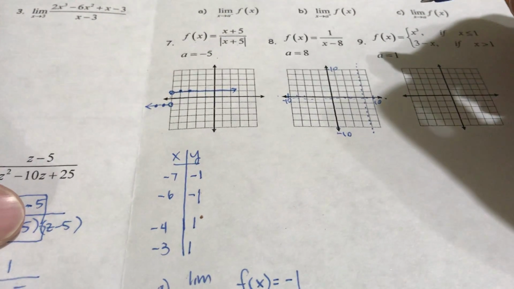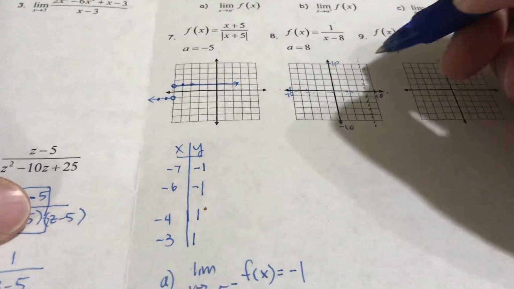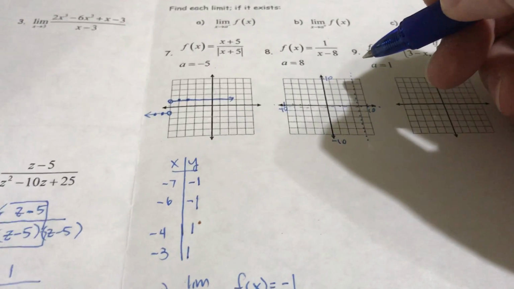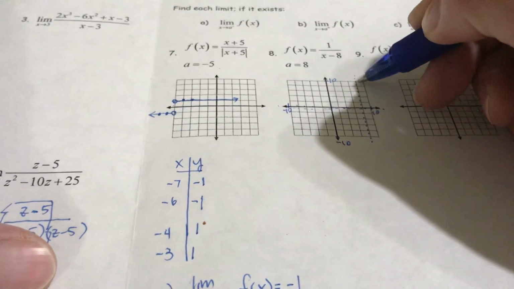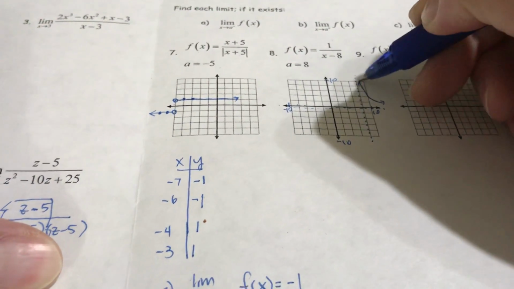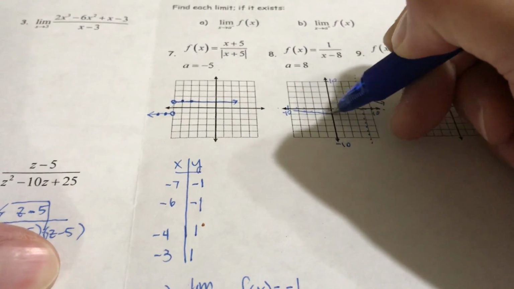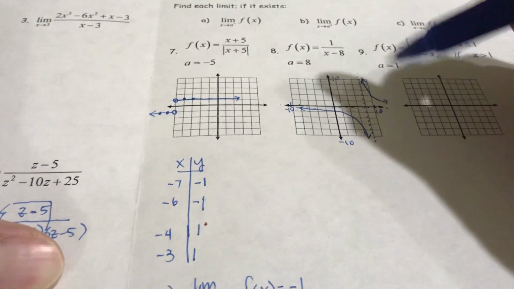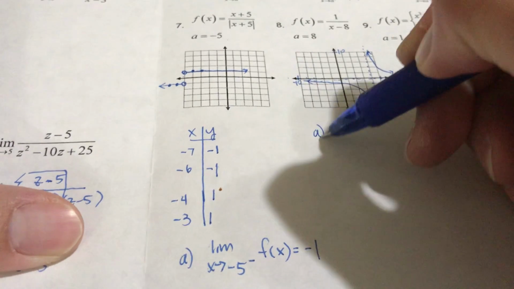Because we're only looking at behavior, you don't really need exact points for these graphs. So as long as you can have a vague idea of what the graph looks like, you should have a good idea of where the limit is going. So your graph should look like this, with one branch going this way and another branch approaching on the left. Now with the graph drawn, you can answer part A, B, and C very easily.